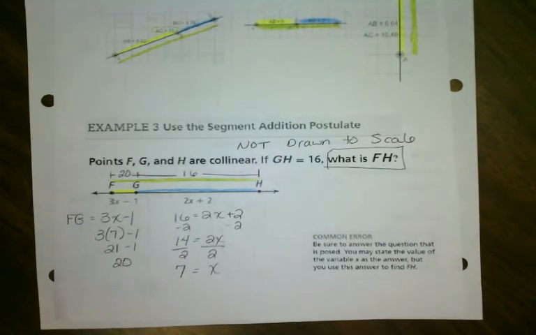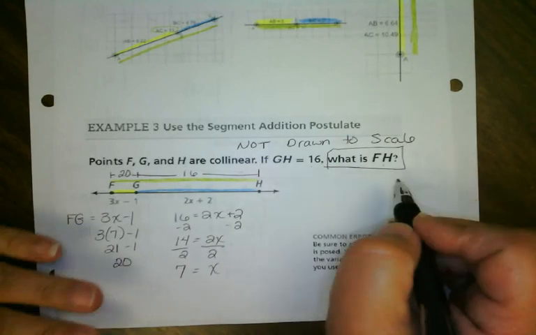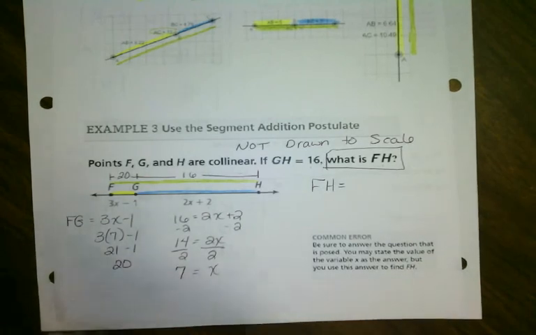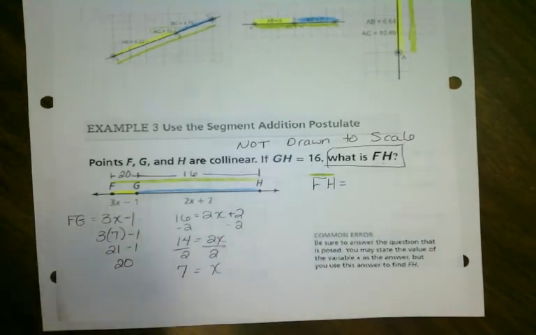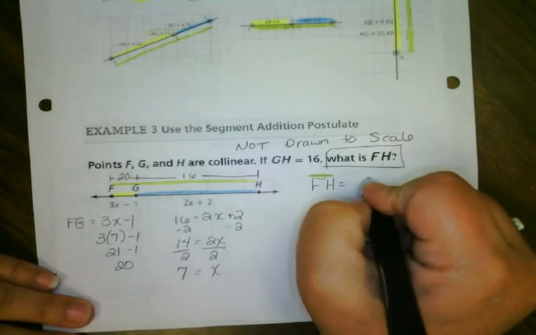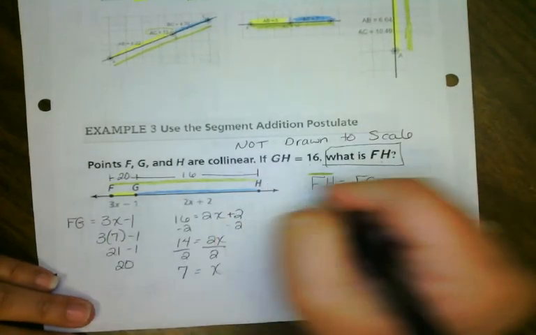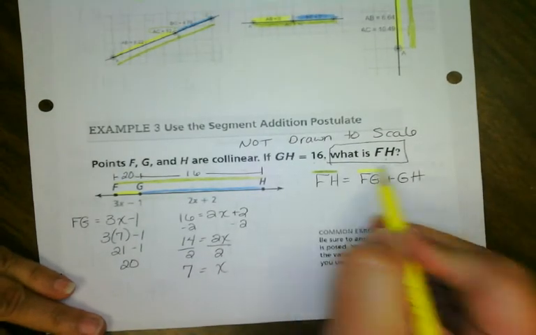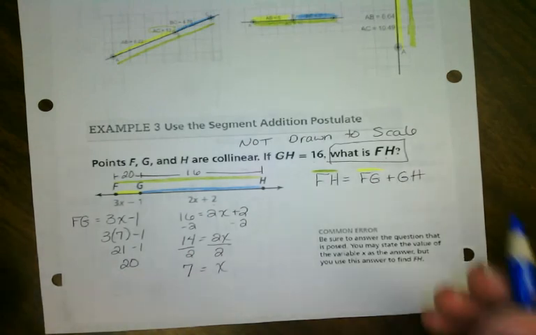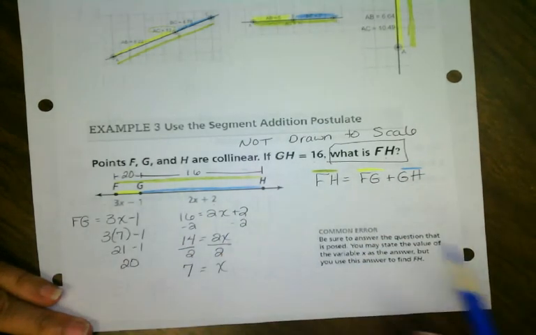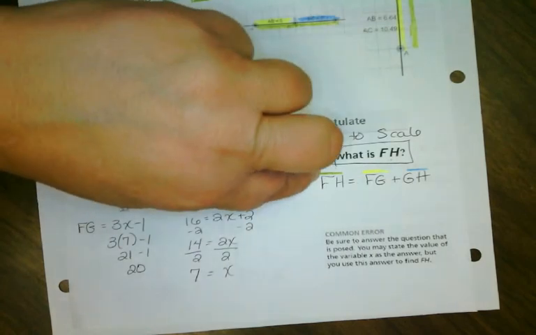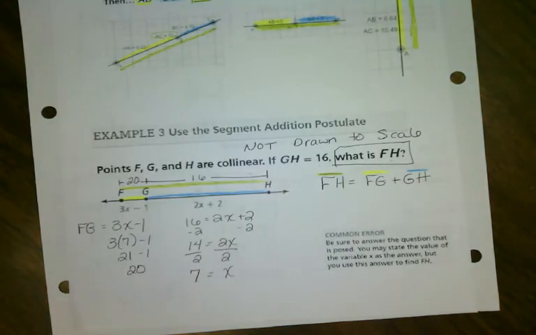Have I answered that question yet? No. Well, what's FH equal to? FH is the green part over here, right? It's equal to FG plus GH. The FG was the yellow segment, and the GH is the long blue segment. Everybody okay with that? So, effectively what I'm doing here is modeling using line segments and color.